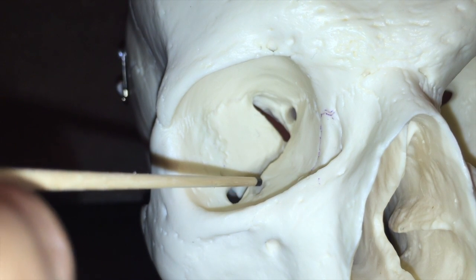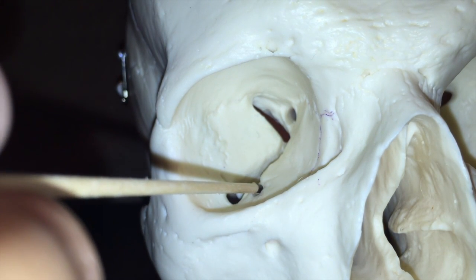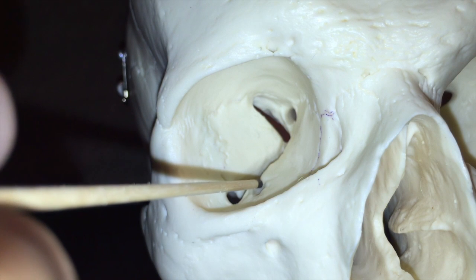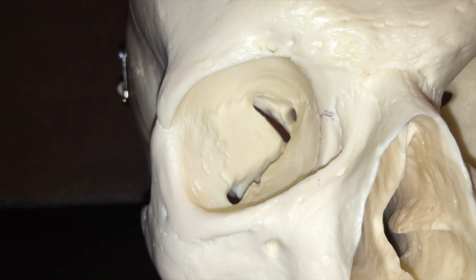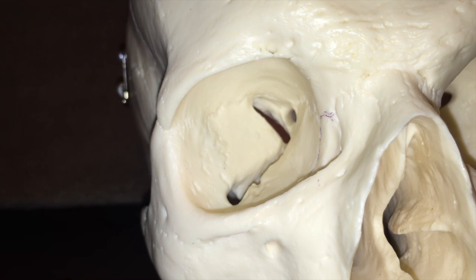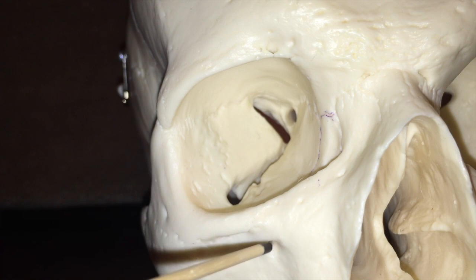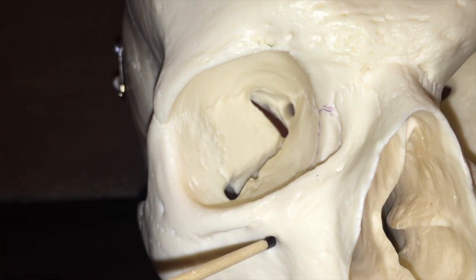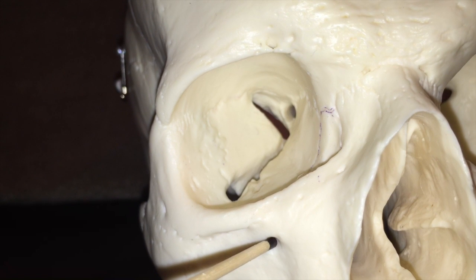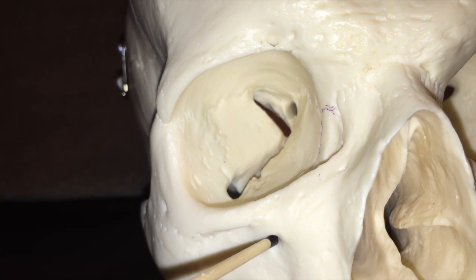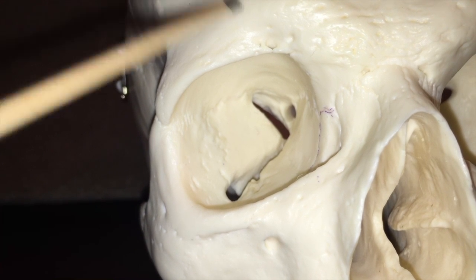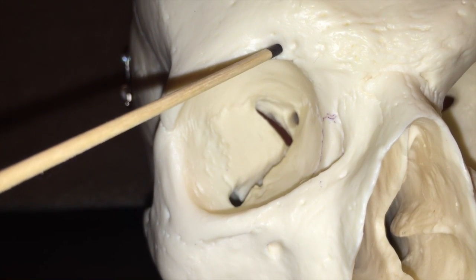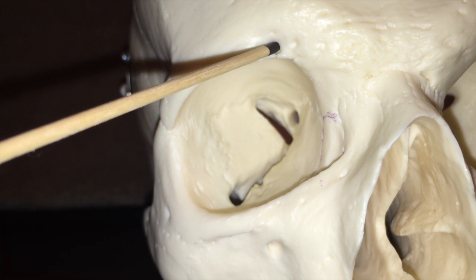The infraorbital groove or sulcus is a passage for vessels and the maxillary division of the trigeminal nerve. The infraorbital groove becomes the infraorbital canal, and posteriorly the maxillary division of the trigeminal nerve exits through the infraorbital foramen, which is located below the infraorbital margin. The supraorbital notch is in the superior margin of the orbit.